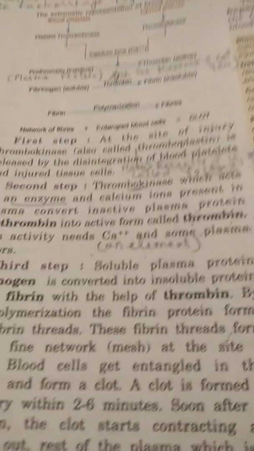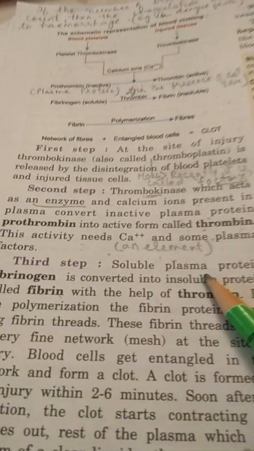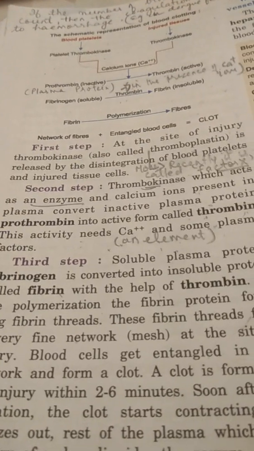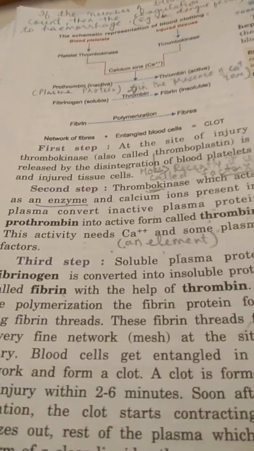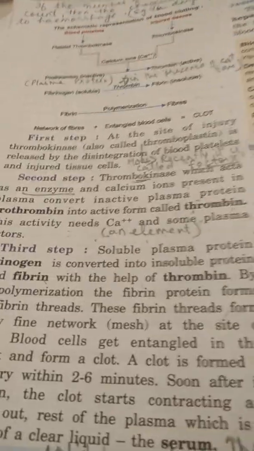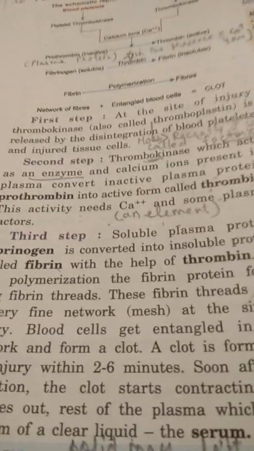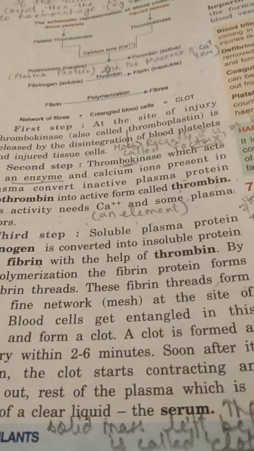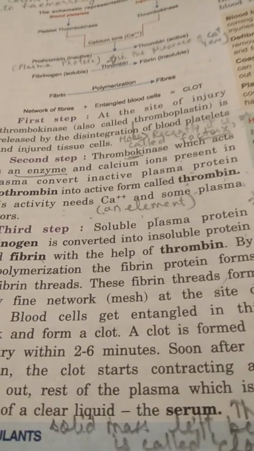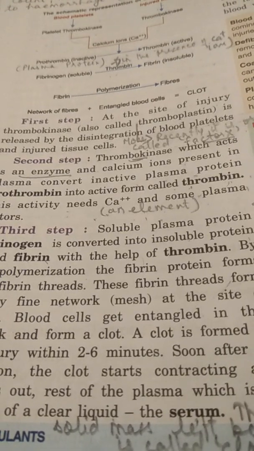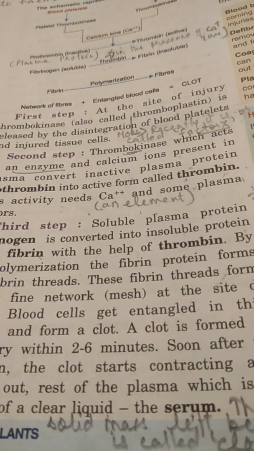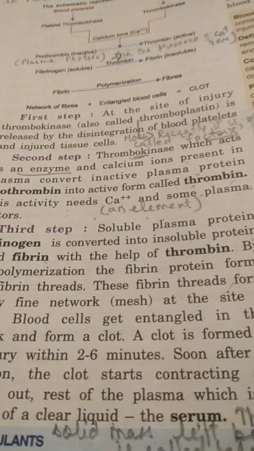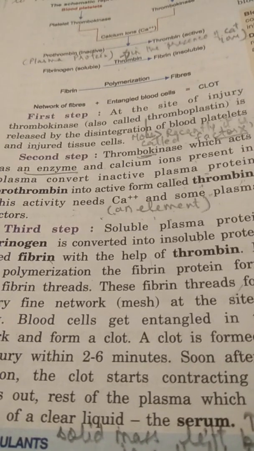In the second step, this thromboplastin or thrombokinase will act as an enzyme and, in the presence of calcium ion, will convert an inactive form of protein present in the blood plasma, called prothrombin, into its active form, thrombin.